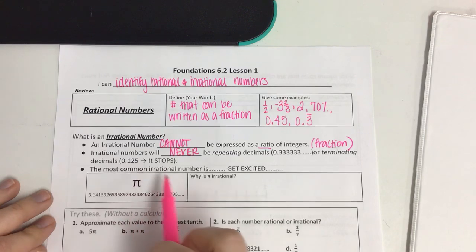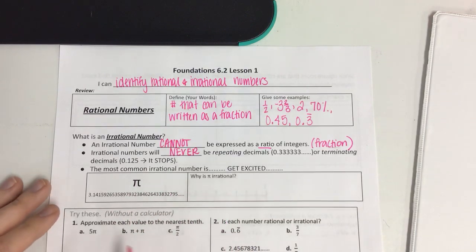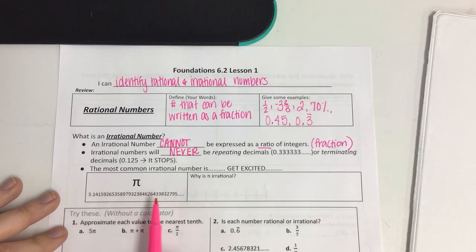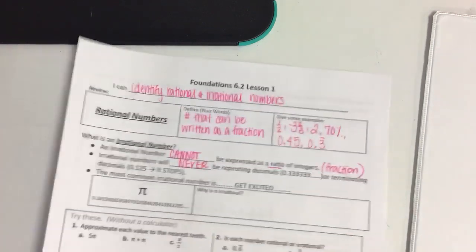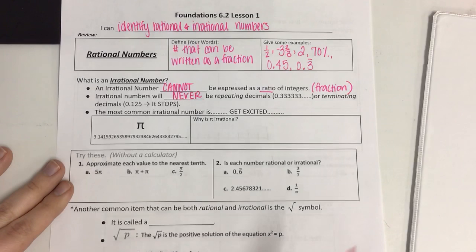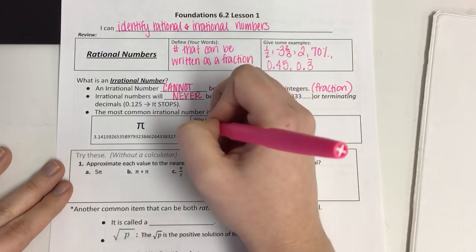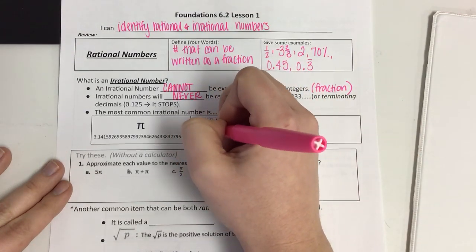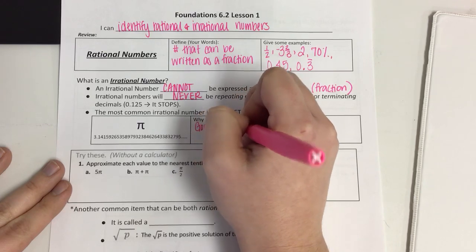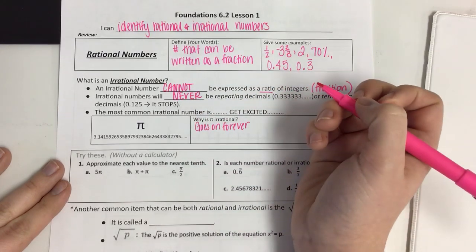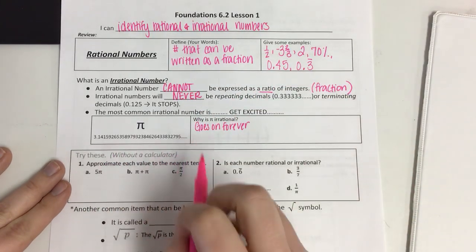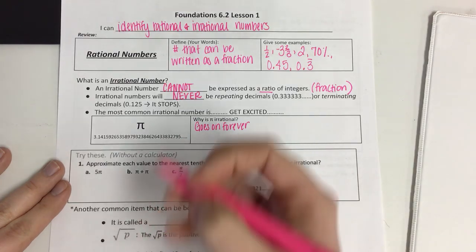The most common irrational number is pi. And here's just some of the first few digits of pi. So why is pi irrational? Well, pi is irrational because it goes on forever. And it does not repeat. There is no repetition to these numbers. There is no pattern to it.